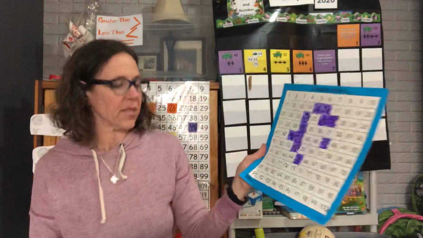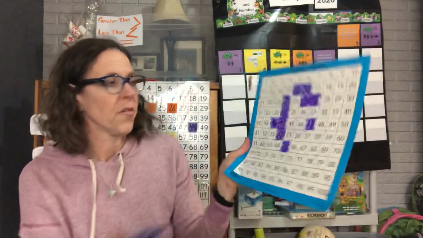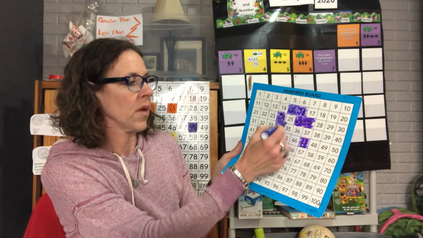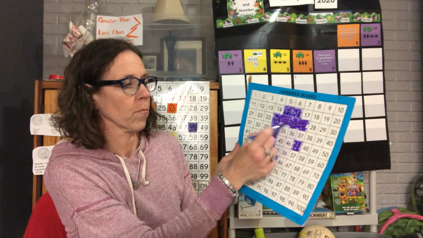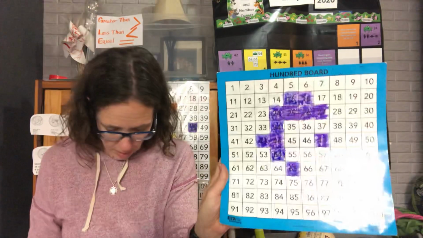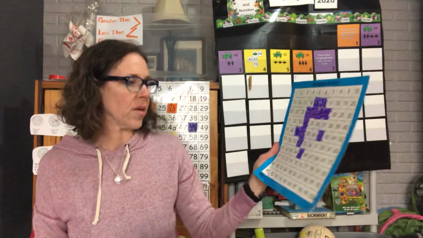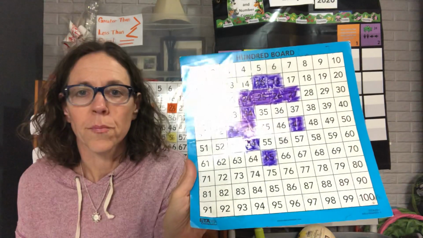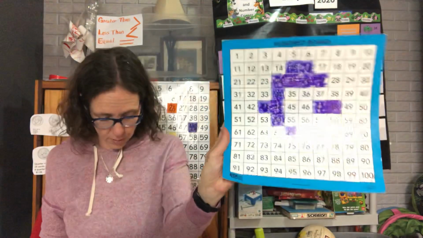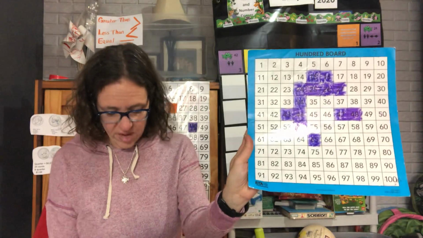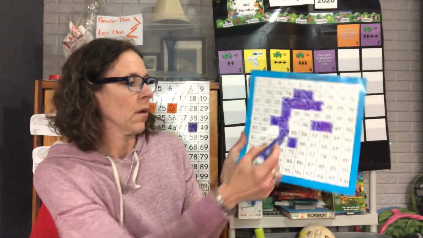All right, next one is 15. I was having a hard time seeing it upside down. 15 plus 10. Okay, next one, 38 plus 10. Okay, here's my 38, add 10. I'm using my smelly markers. This smells really good right now. Okay, next one, 45 plus 10. Here's my 45 plus 10.